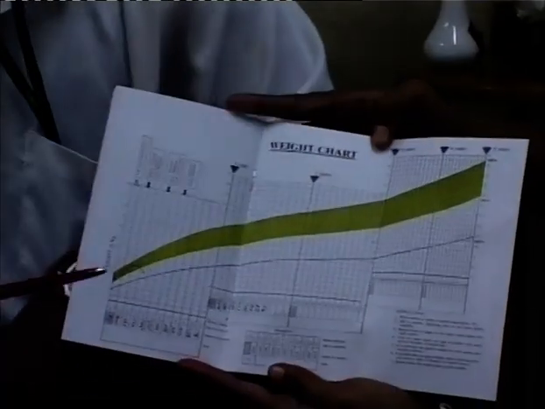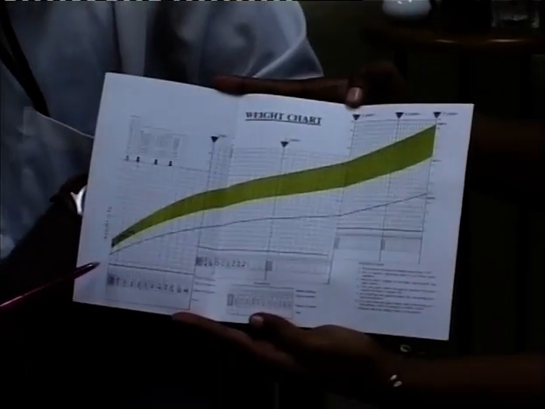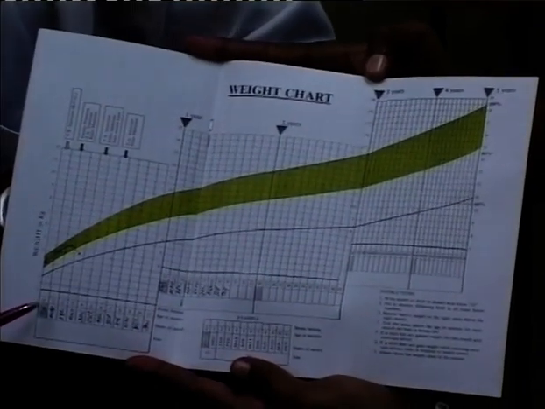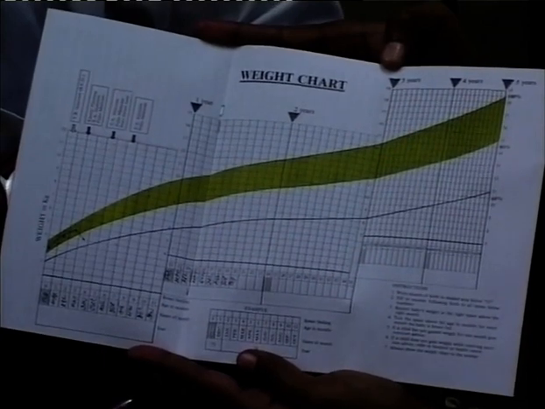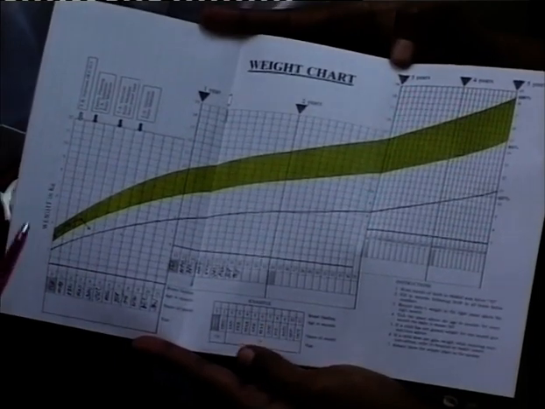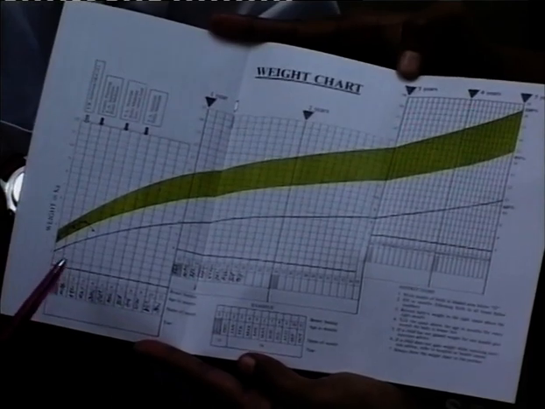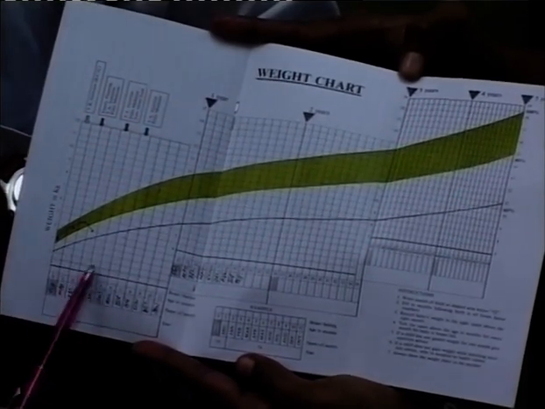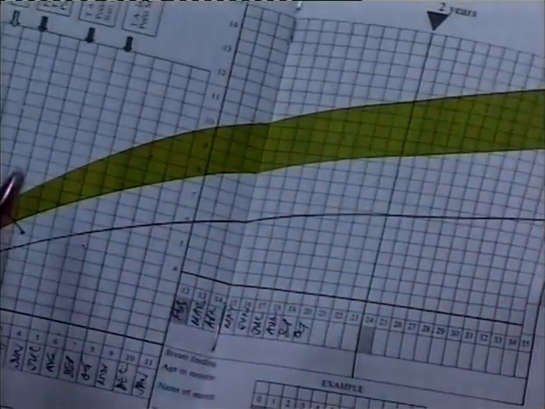If you look carefully on the chart, below is months, from 0 months till 60 months, which in other words is from 0 to 5 years old. And if you look up here, it's weight in kilograms. And if you look more closely, you will see a line from 0 up to 60% line, and also an 80% line and a 100% line.